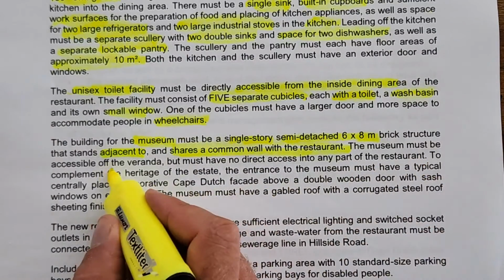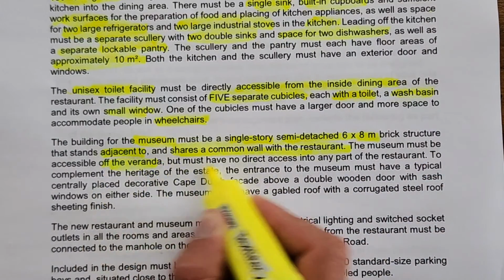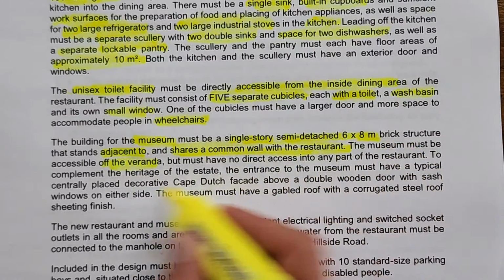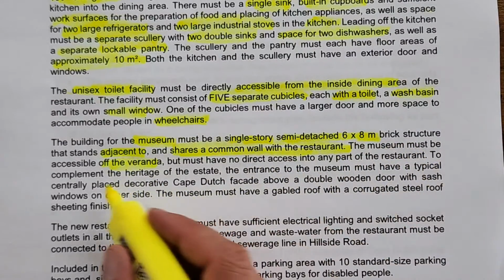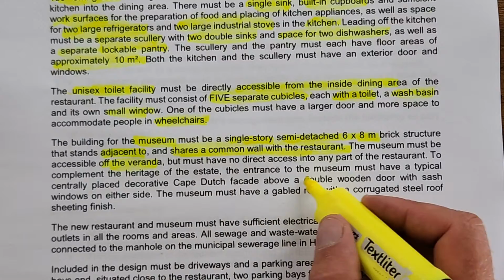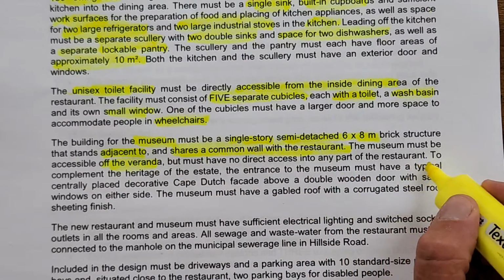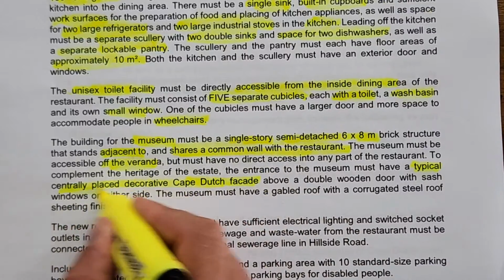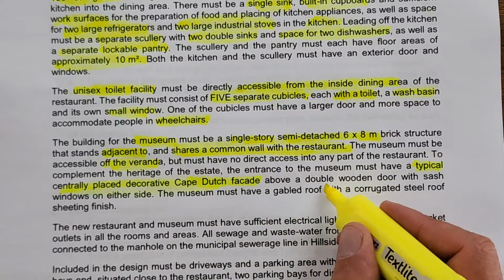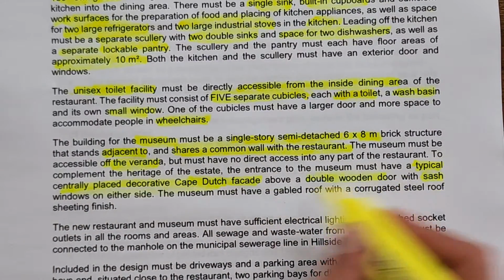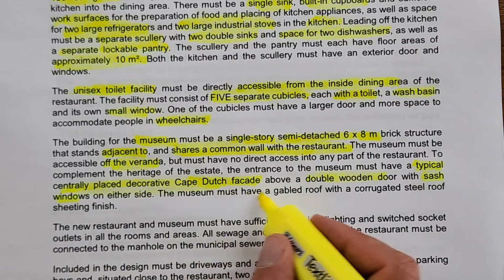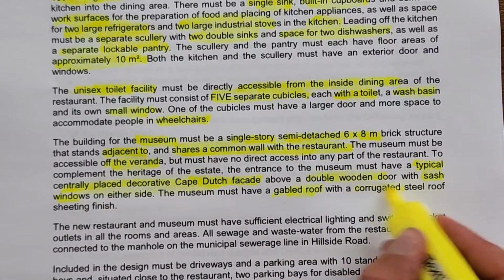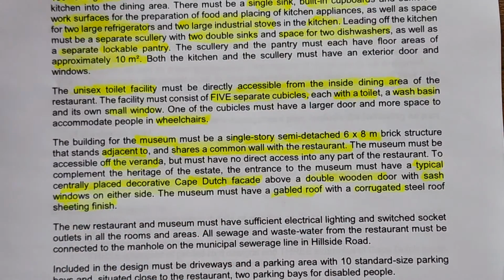The museum must be accessible off the veranda, must have no direct access into any part of the restaurant. So they want you to access it via the veranda. To complement the heritage of the estate, the entrance to the museum must have a typical centrally placed decorative Cape Dutch facade. There's the important part. Above a double wooden door with sash windows on either side. The museum must have a gabled roof with corrugated steel, so similar roofing to the restaurant.